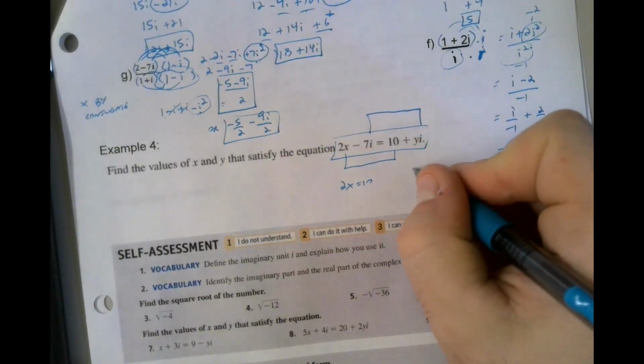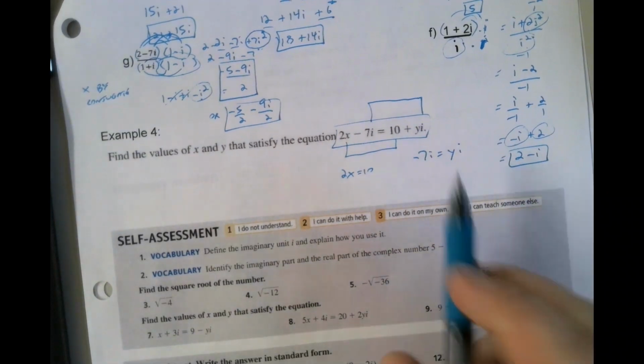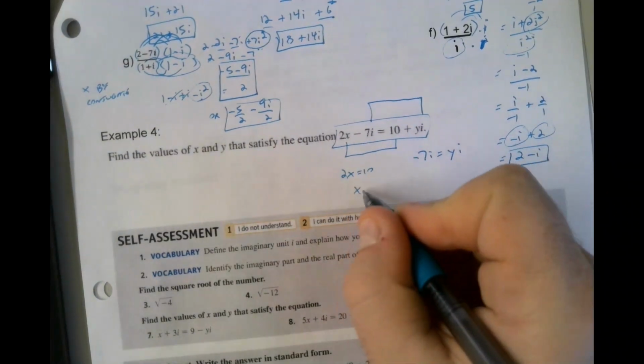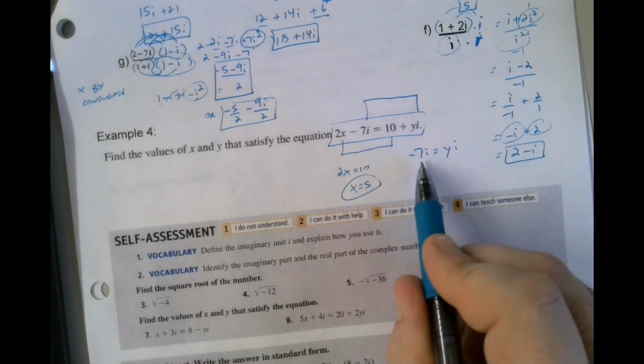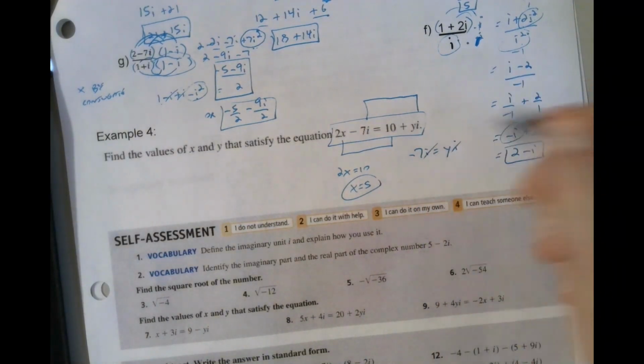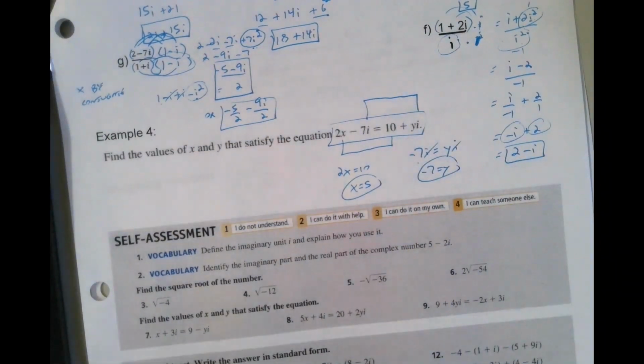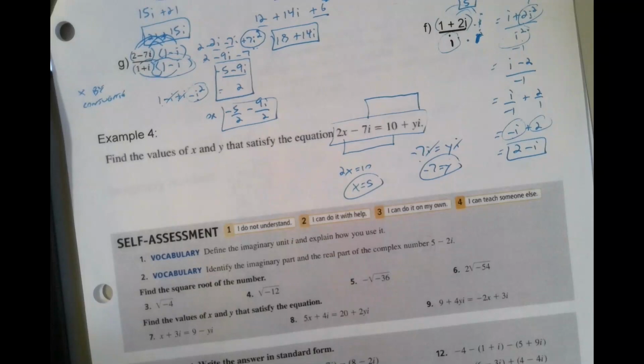And what you'll see here is that you can figure out missing letters that way. So like when 2x equals 10, x is 5. And then when negative 7i equals yi, notice the i's cancel and you're left with negative 7 equals y. And so there's the y that would be missing. So those are pretty easy to find, guys.